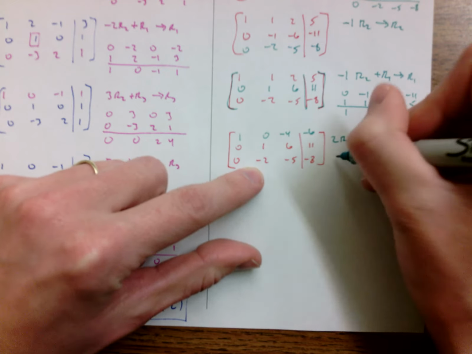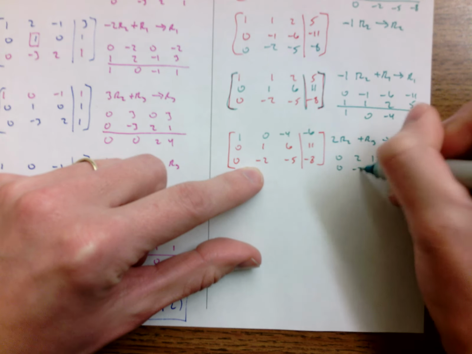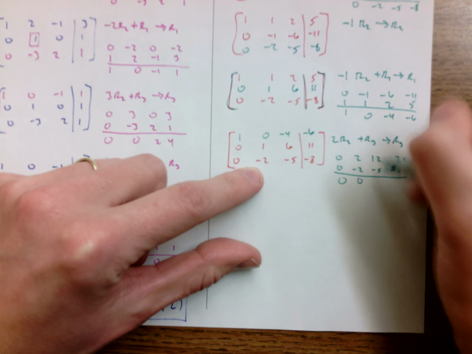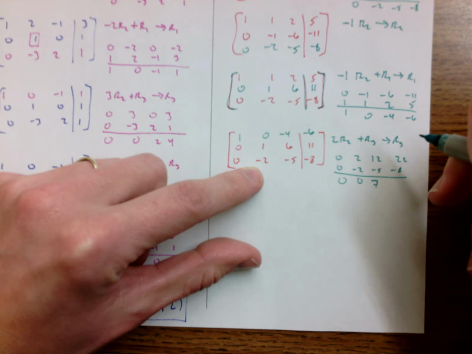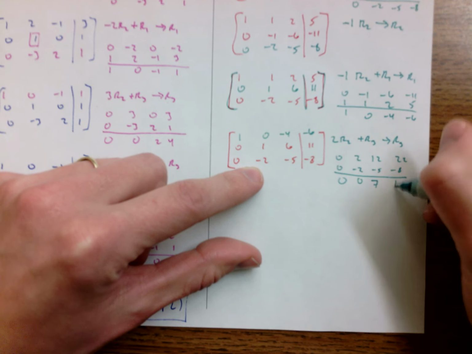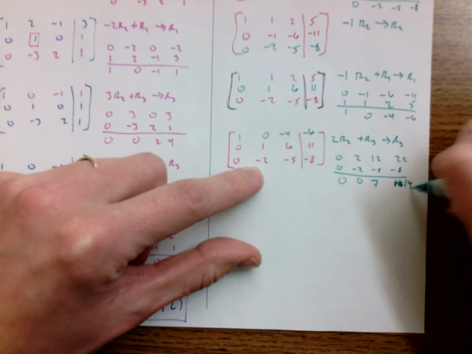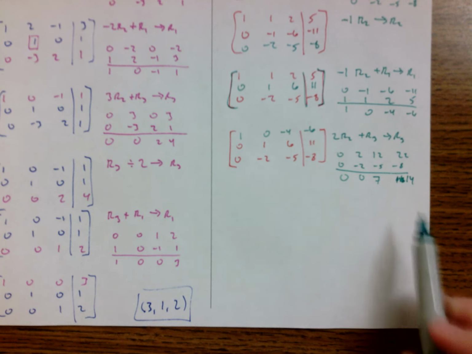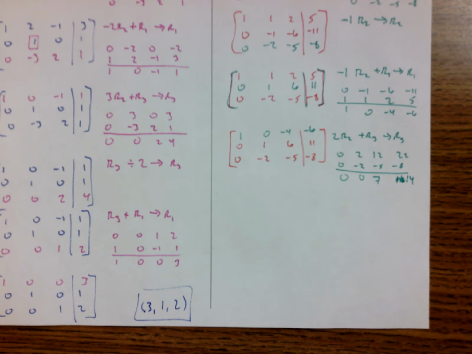So that's going to be 0, 2, 12, 22. 0, -2, -5, -8. Add this together. That's going to be 7. That's going to be 16, I believe. That doesn't sound right. 14. Yeah, 14. That sounds better. Okay. Be really careful with those calculation errors, because if I had put 16 down and kept it 16, I'd have been in trouble. Okay, so that's my new row 3.